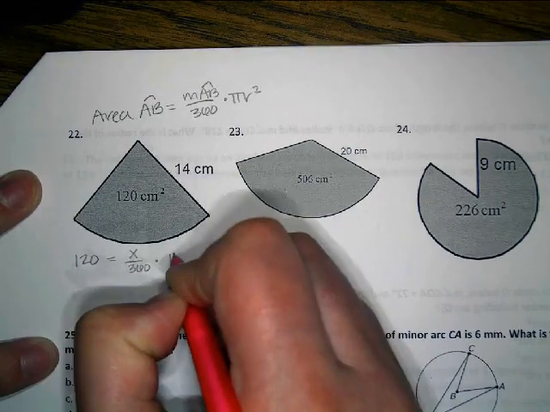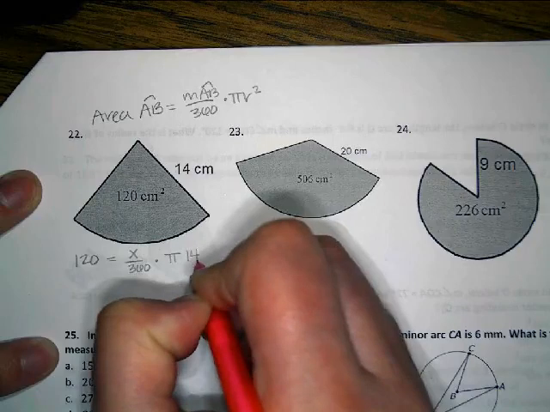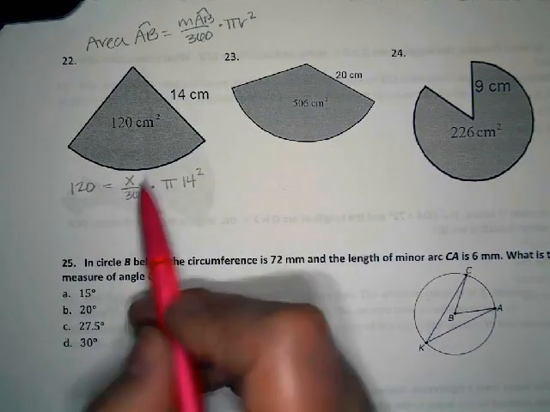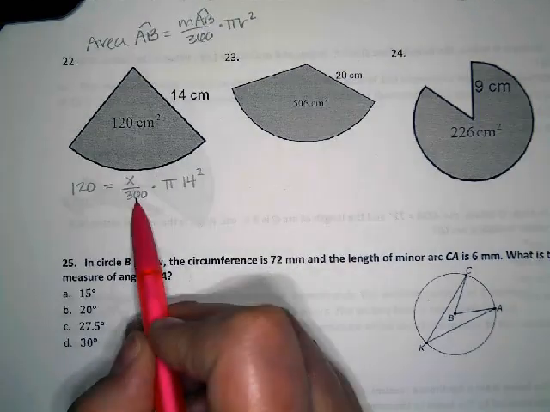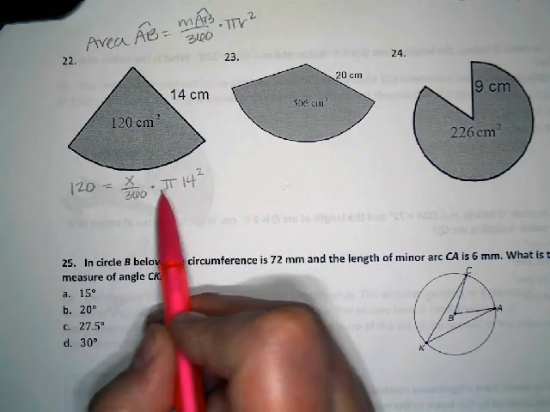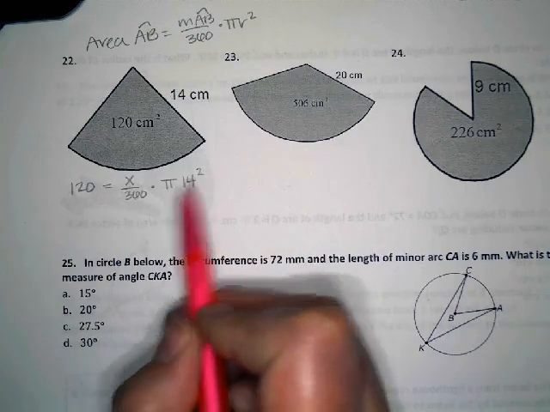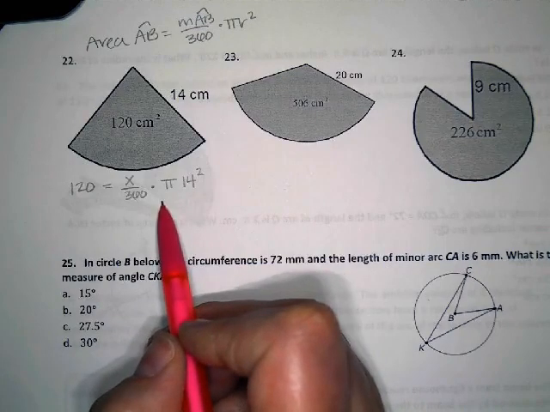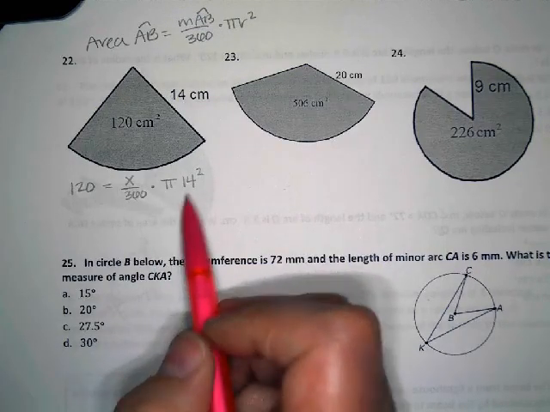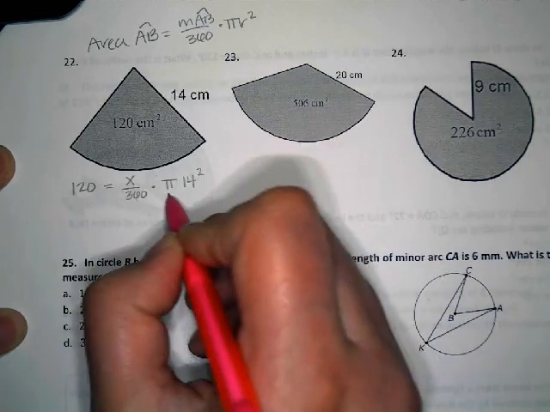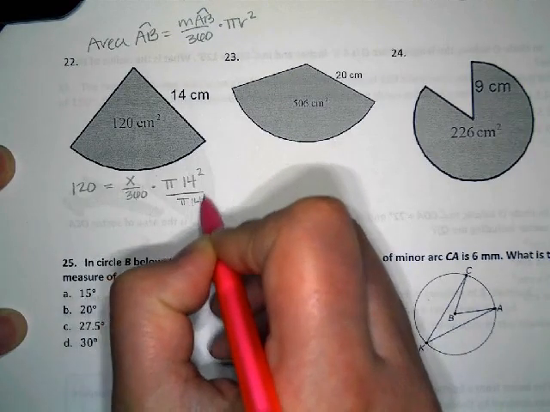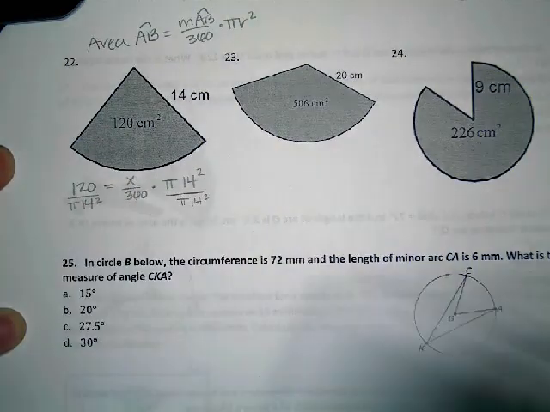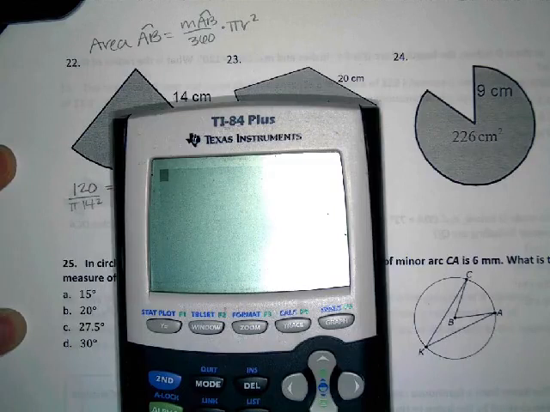Okay? And if we're going to get the x alone, we have to divide by 360, but we also have to multiply by pi r squared. And so we're going to have to undo both of those things. Which one would you guys like to undo first? The pi r squared. So we'll divide by pi 14 squared. Okay? So I'm just going to make sure that I type that in like a fraction. 120 divided by pi 14 squared.